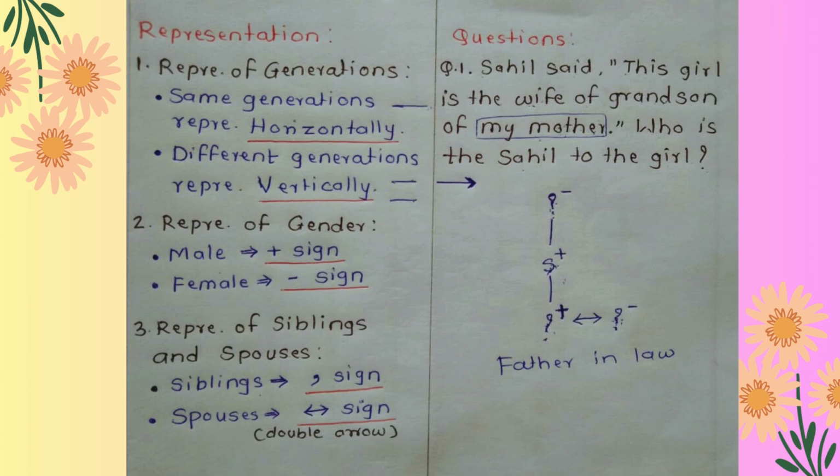Okay, so now move forward. Grandson of my mother means Sahil's mother's grandson. Okay, so who is Sahil's mother's grandson? Sahil's son, right? You have to see whatever relationships are there, so represent Sahil's son, and write a question mark there because we don't know the name, and a plus sign because it's a male.